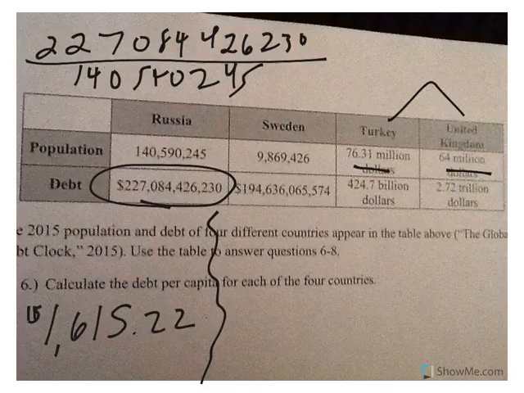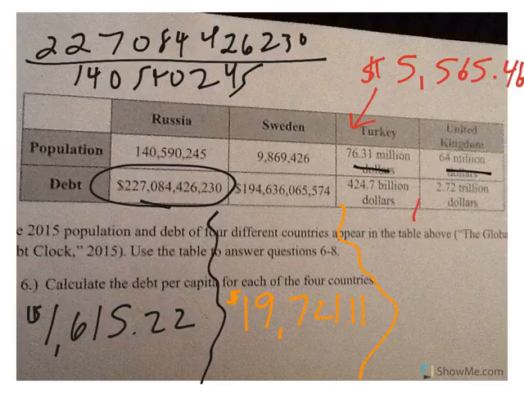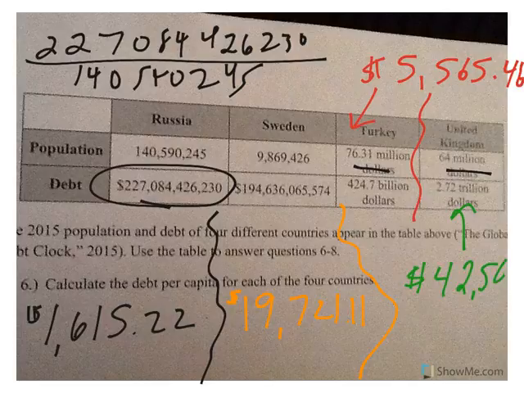So I'll just throw up the answers for the other ones. If you have questions, shoot me an email and I'll explain more. But Sweden is huge at $19,721.11. Turkey is $5,565.46. And then the UK, I got to be 42,500. And I double checked that twice because that just seemed really large. But you know what, it is what it is.